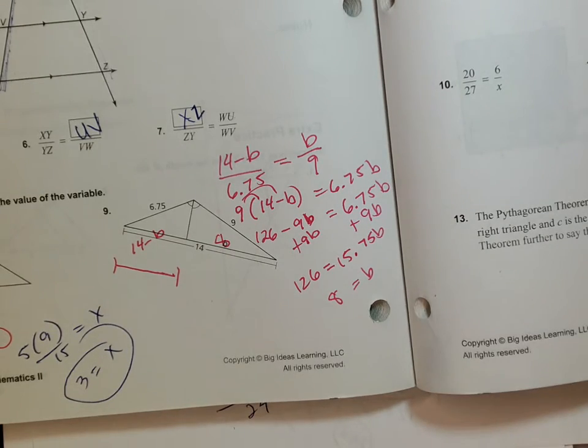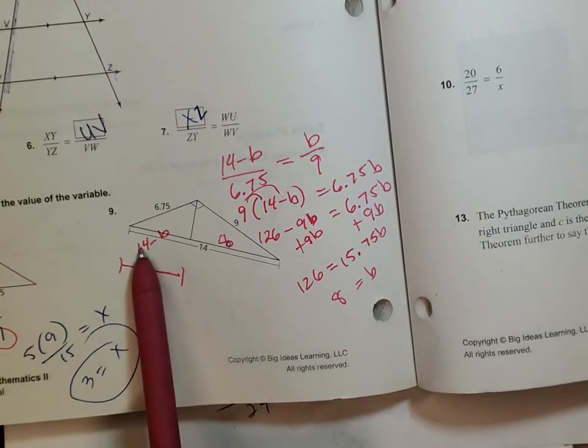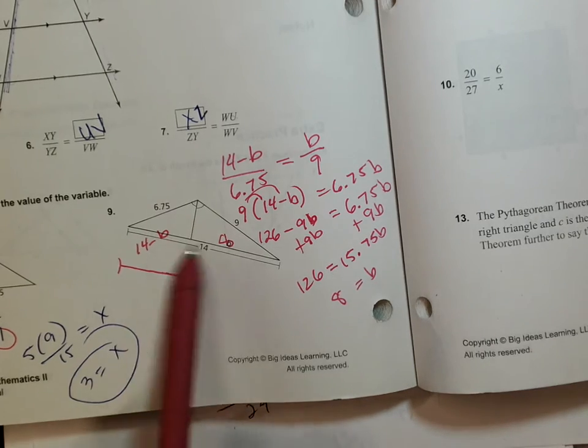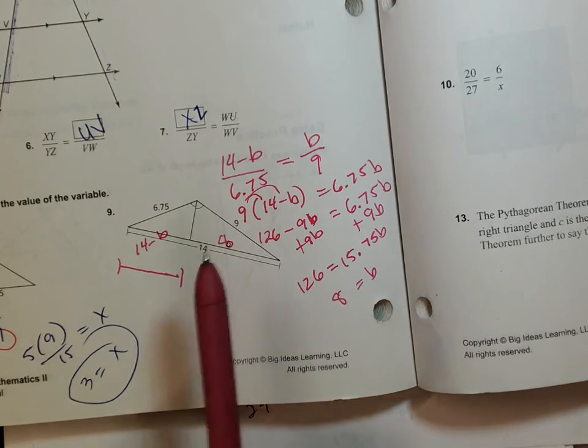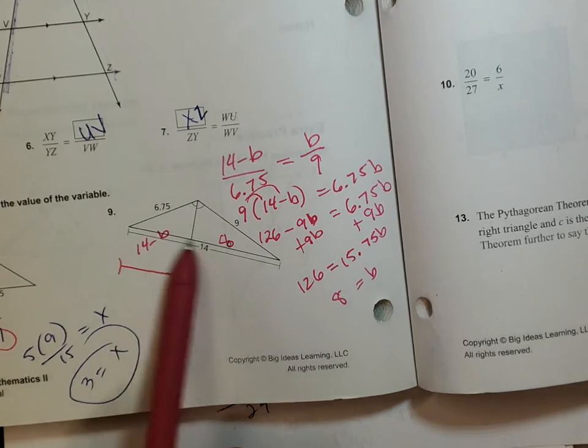What do you know? This is a really good skill for you to know. You're going to need to know this skill later on in math, where you have this piece, you have to subtract it from the whole thing to get that piece left over, okay?